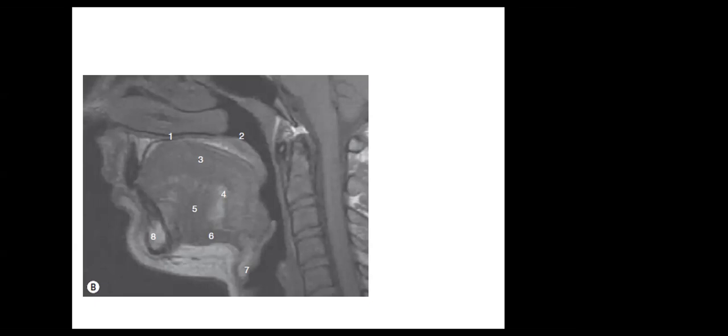Number 1: hard palate. Good. Number 2: soft palate.